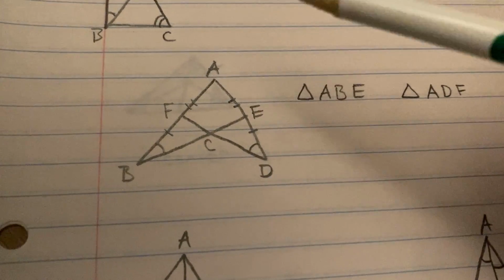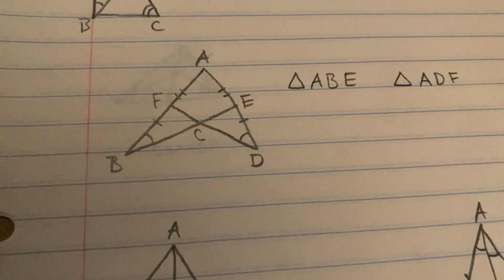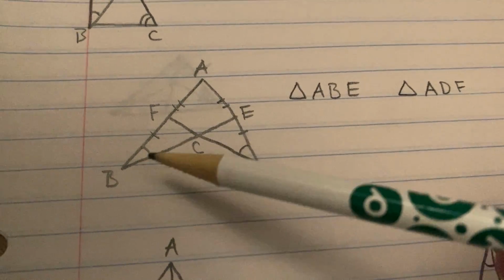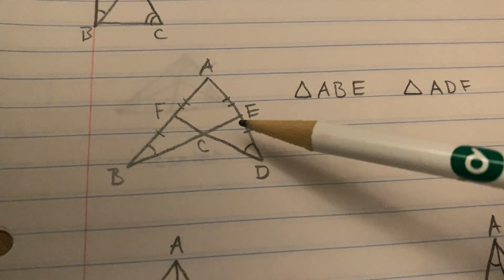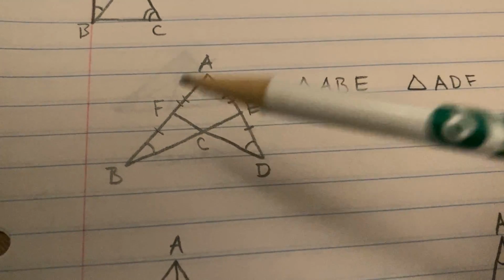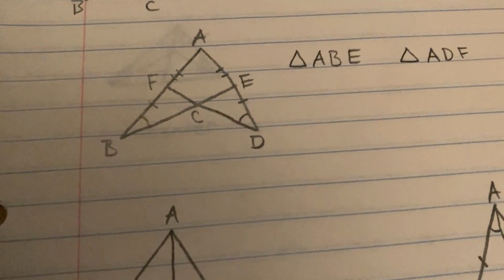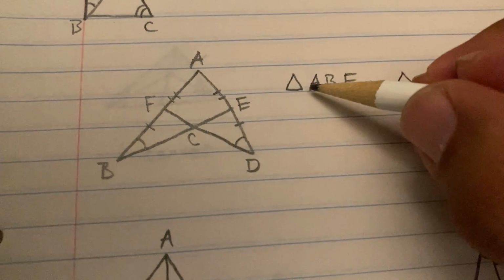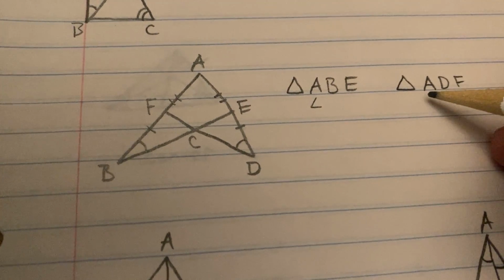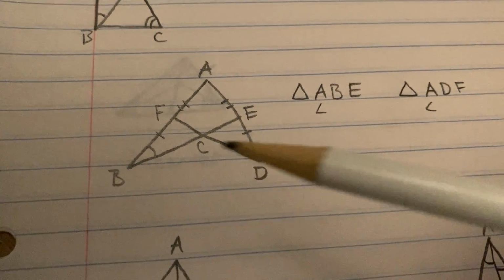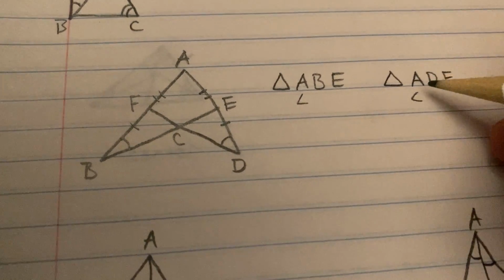Here is an example of what it looks like when it's overlapping an angle. So like angle A, triangle ABE, and triangle ADF. In this one, they're sharing angle A. So I know that they're sharing angle A in both. And I see that they're sharing angle B and angle D.